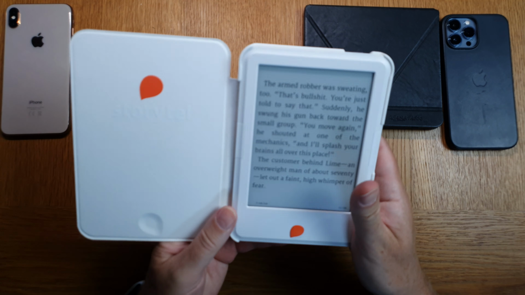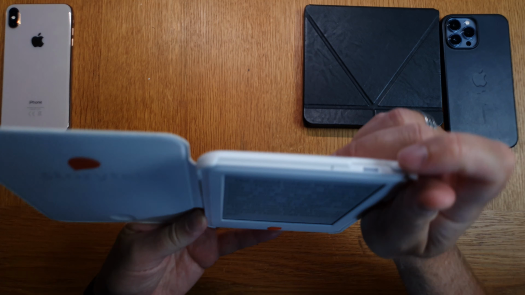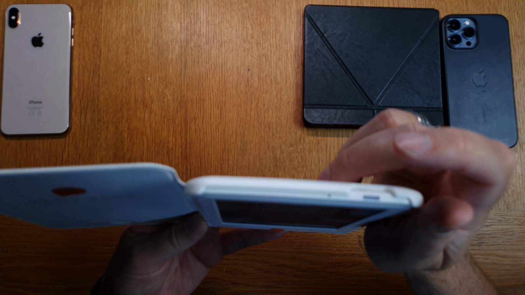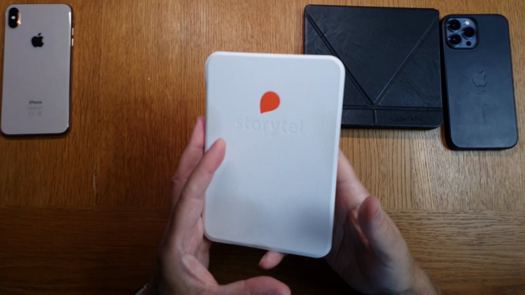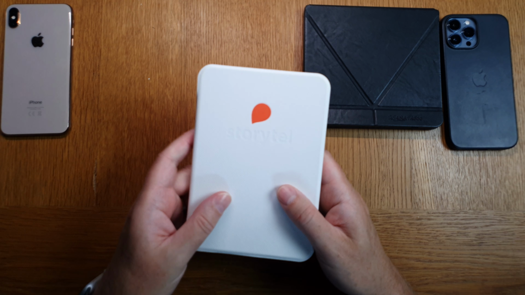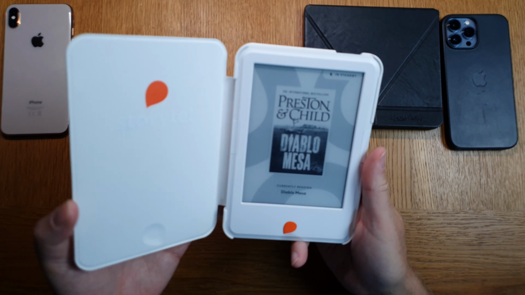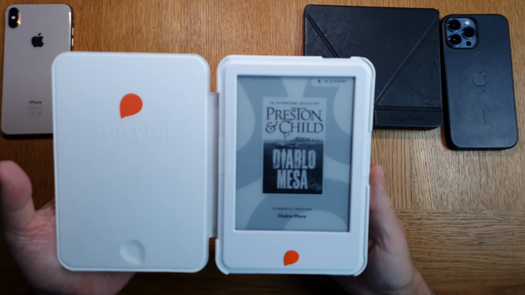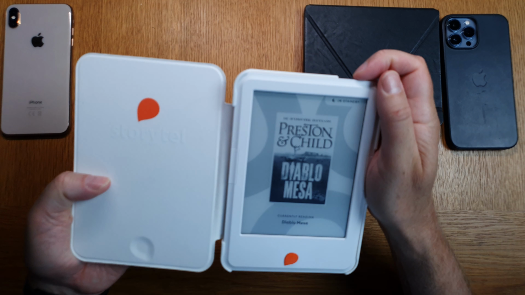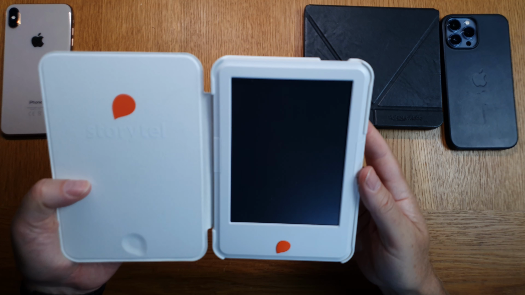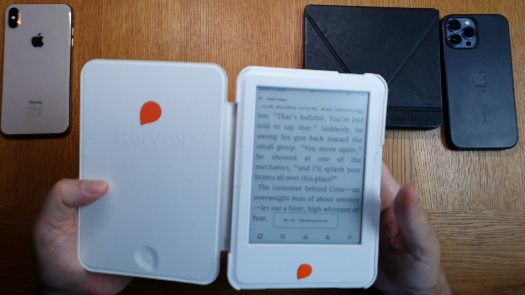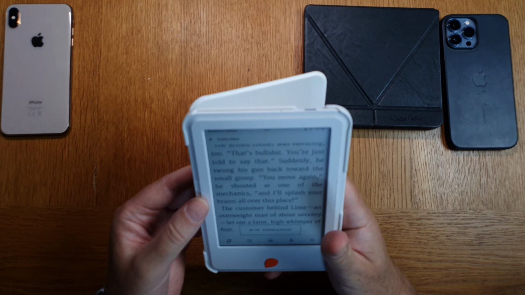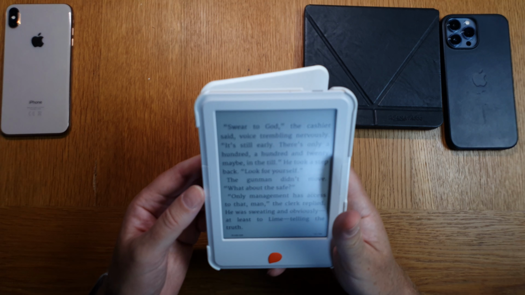But if you don't want to wait for that, you can click on the power button like so, and then it's in standby mode. So when you want to read now, you see the cover of the book first, and then just click the power button and you are back into the book exactly where you left off. I think that's great.